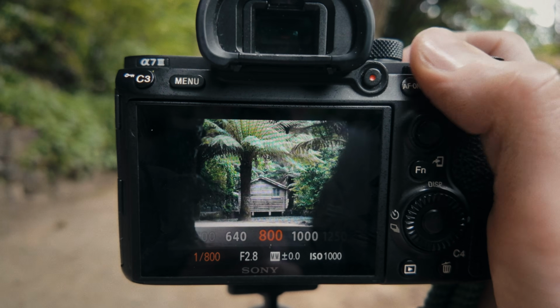Next up, we need to capture our underexposed image. To do this, again, we need to adjust our shutter speed.